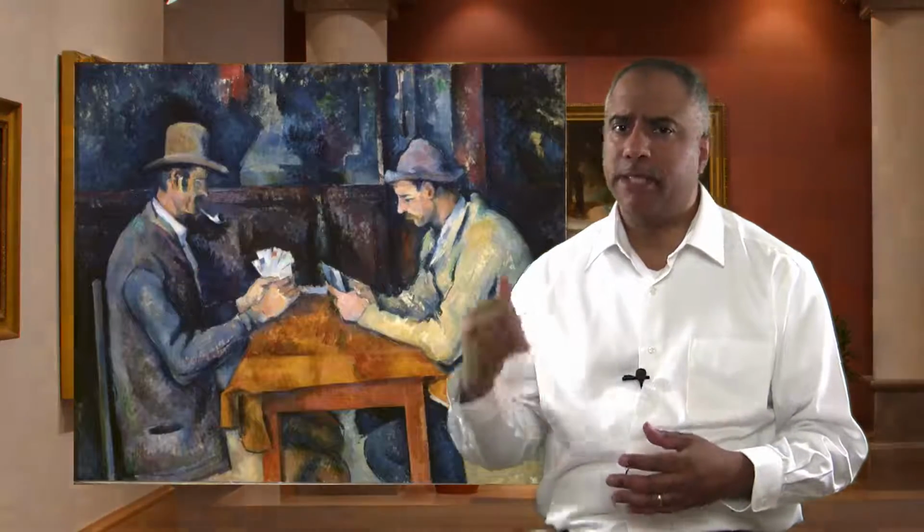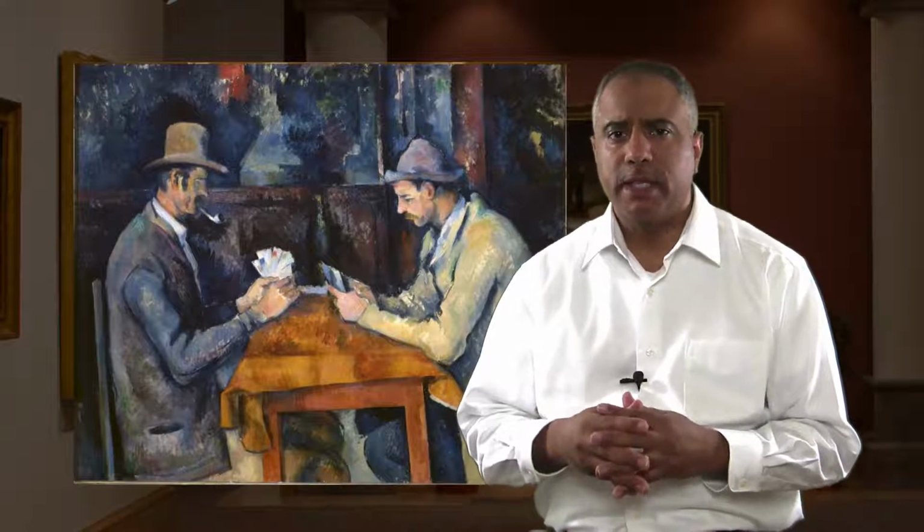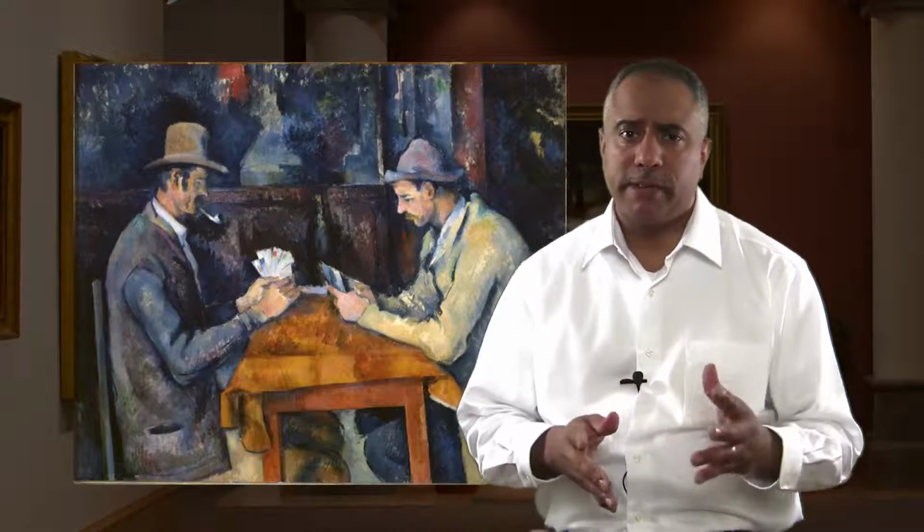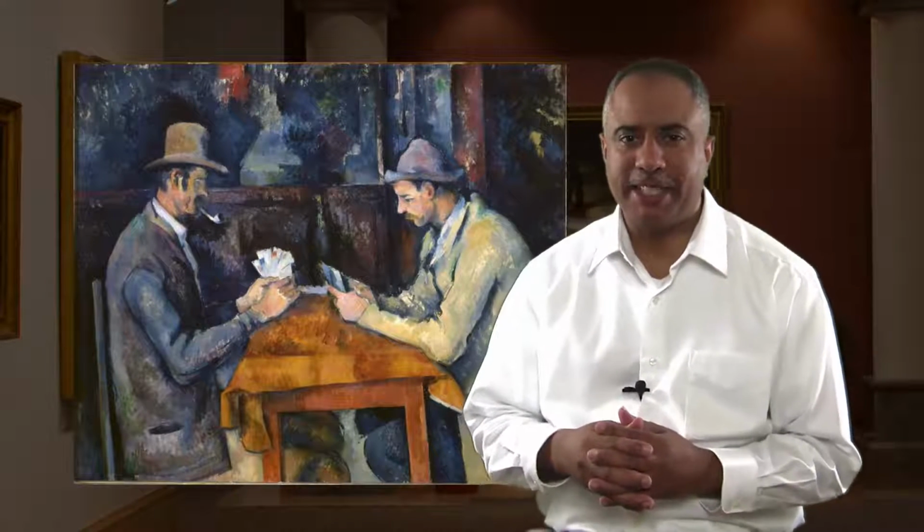For example, if they're looking at this painting by Paul Cézanne and you ask the question, what's going on in this painting, a student may respond by saying, well, I see two card players. The card player on the right appears to be losing, and the card player on the left appears to be winning. Well, when you ask the question, what do you see that makes you say that? Now the student has to find the evidence. So you say, what do you see in the painting that makes you say that the card player on the right is losing and the card player on the left is winning?